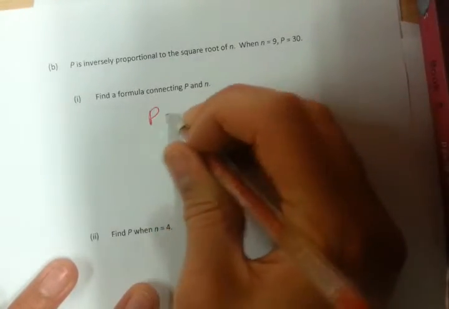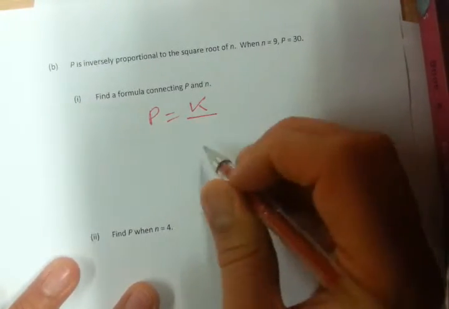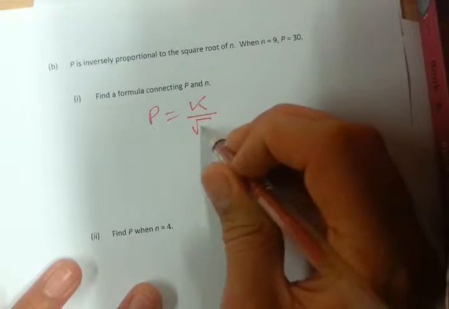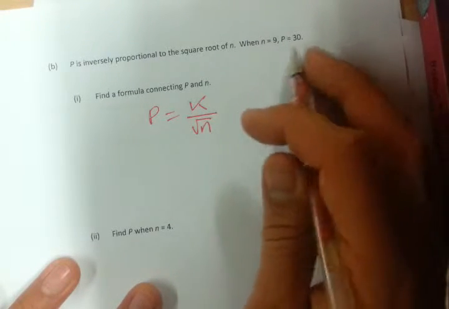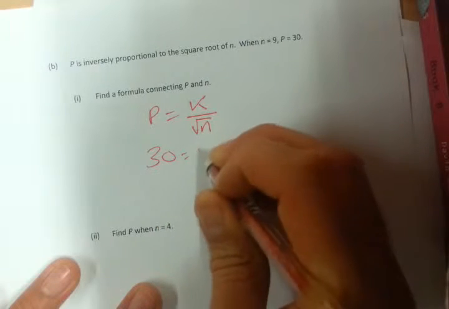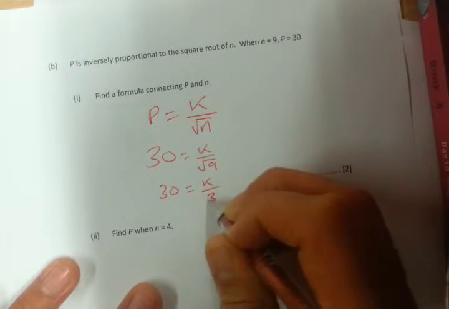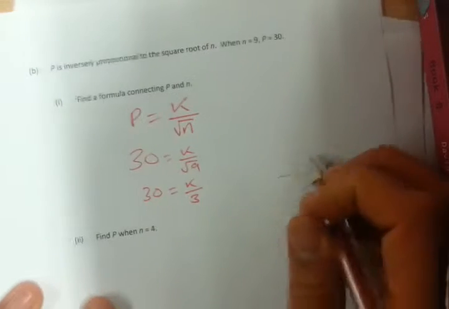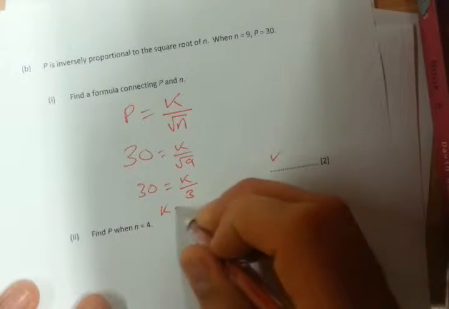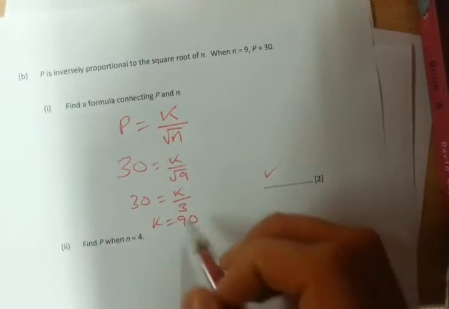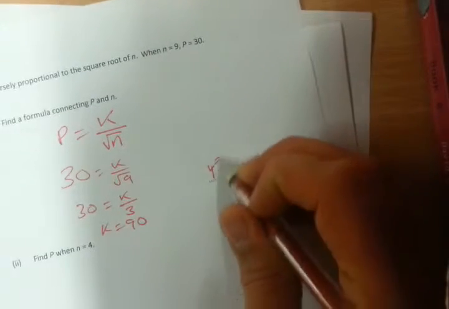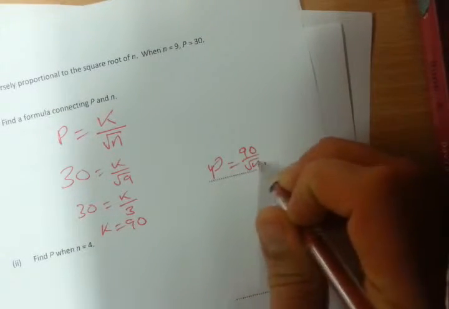Okay, P is inversely proportional to the square root of n, so P is K over the square root of n. When n is 9, P is 30, so we say 30 is K over root 9, which means that 30 is K over 3, which means you multiply across and K is 90. Sorry, I was about to write K equals 90 is the answer. And then you replace K in the equation, so P equals 90 over root n.